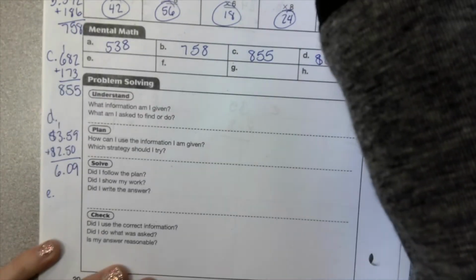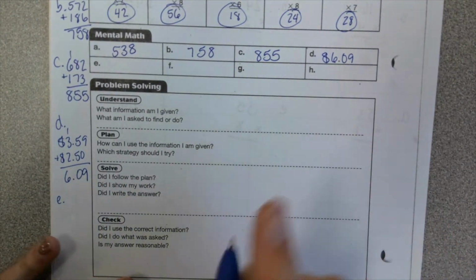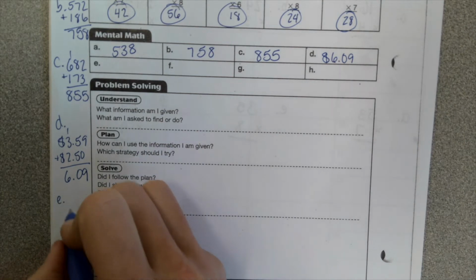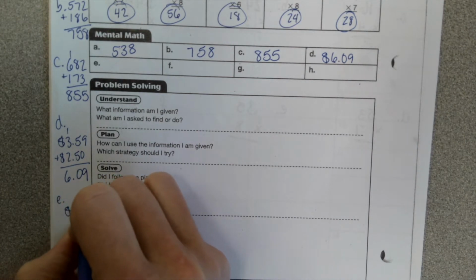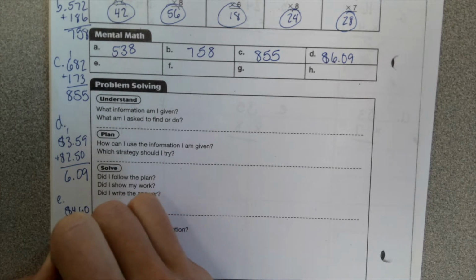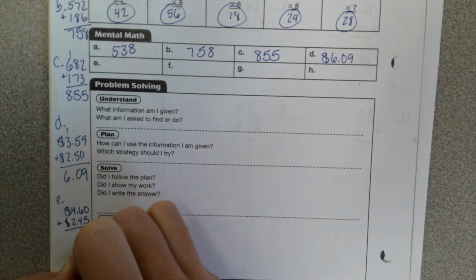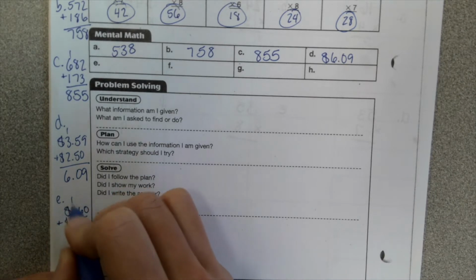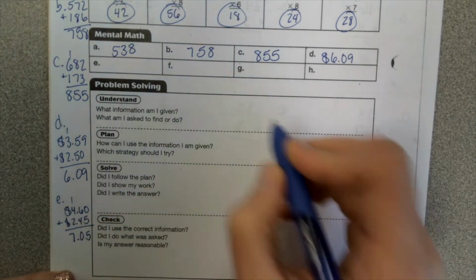E, Cassie has $4.60. Victoria has $2.45. How much money do the girls have all together? So 460 plus 245. 0 plus 5 is 5. 6 plus 4 is 10. 1 plus 4 is 5 plus 2 more is 7.